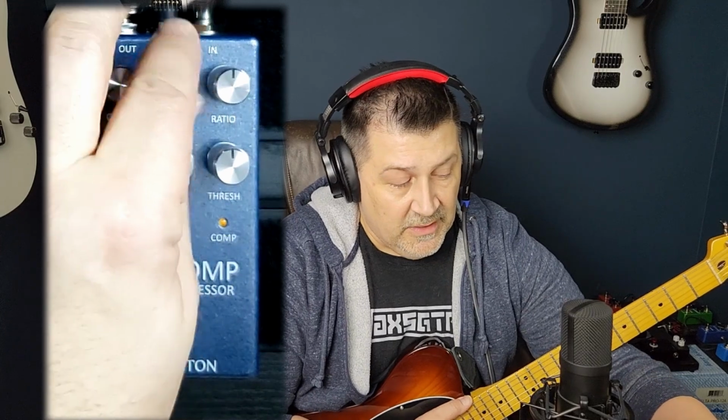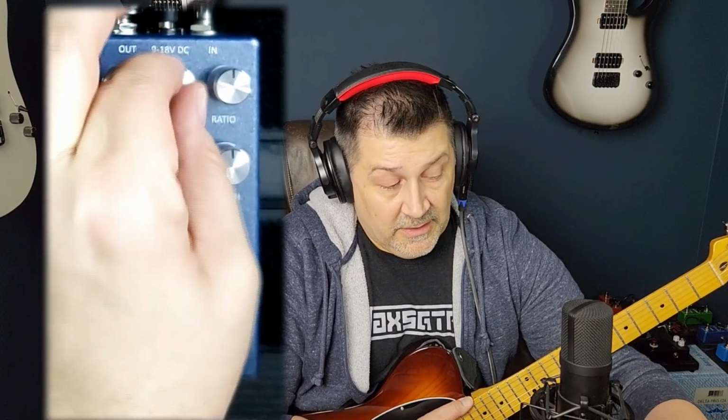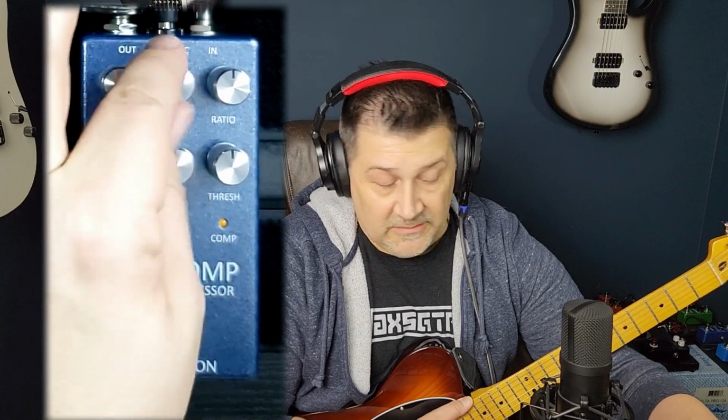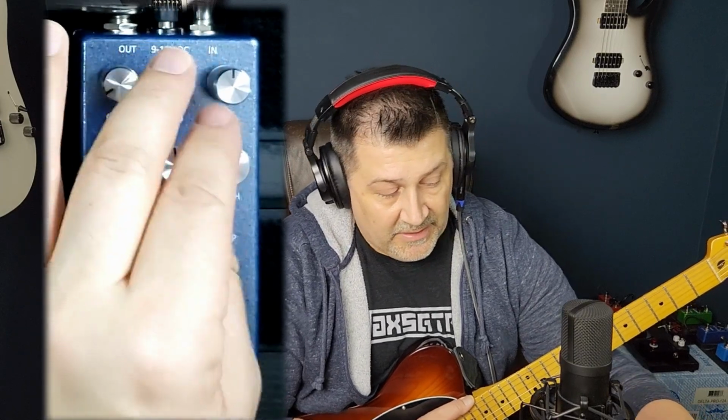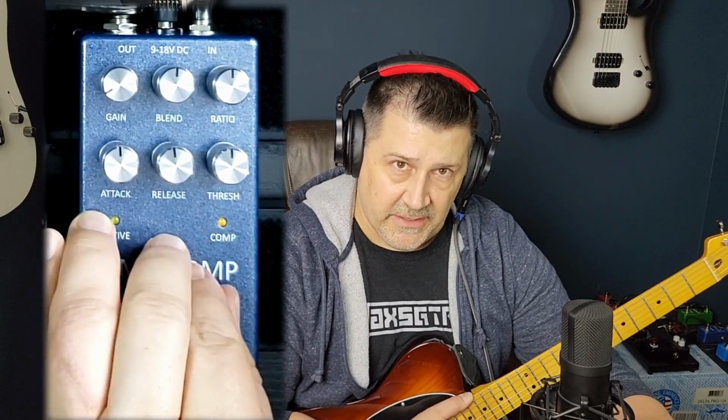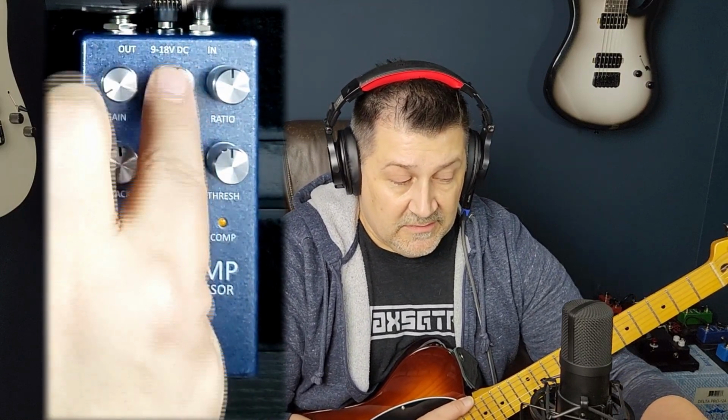The blend controls how much you mix your dry and compressed signals. So if you were to turn this all the way down, it would be as if there were no compressor on it at all. And of course you turn it all the way up and everything is going to get squashed, and we'll hear a little bit of that in a minute. The ratio control determines how much compression is applied. So the blend determines how much it's blended, and the ratio determines how much actual compression is being applied to the signal.